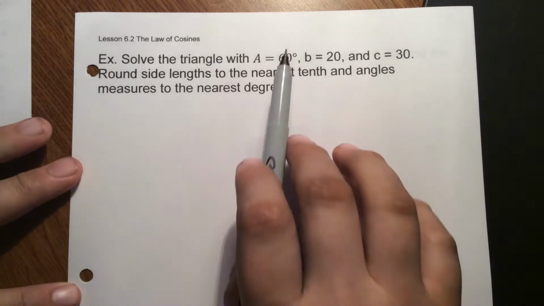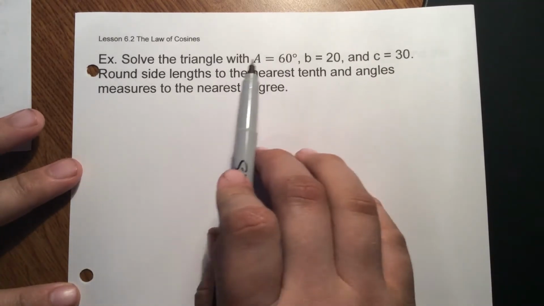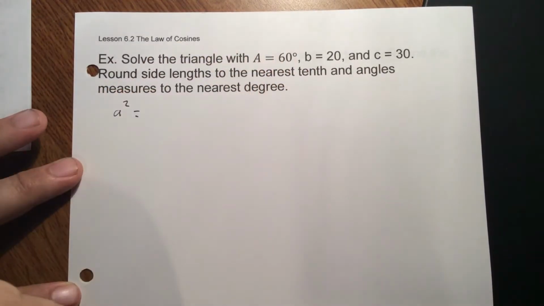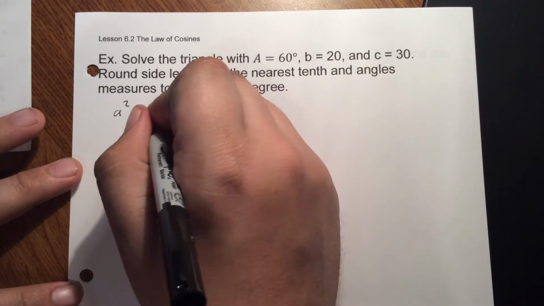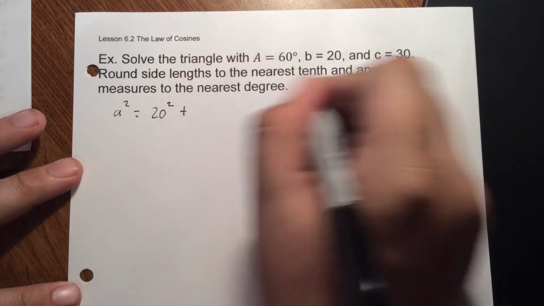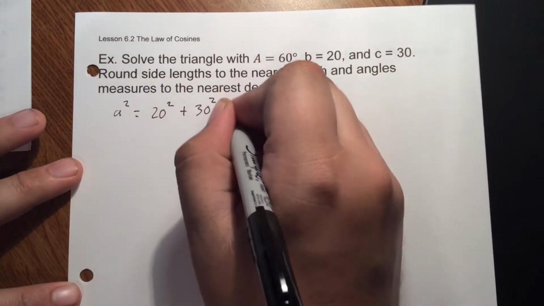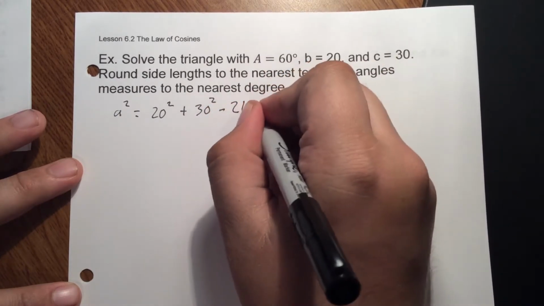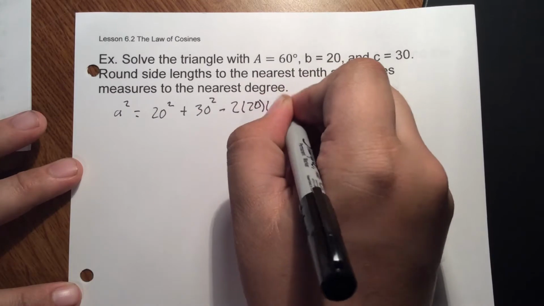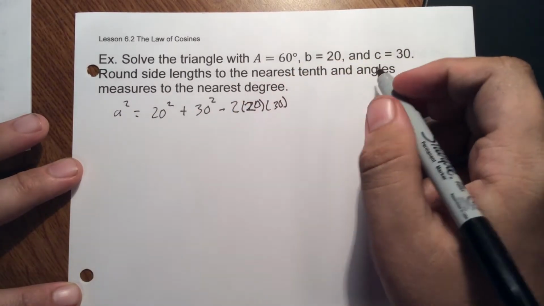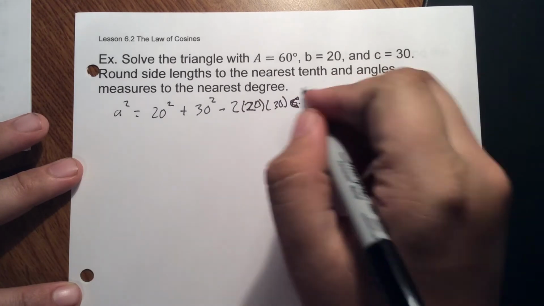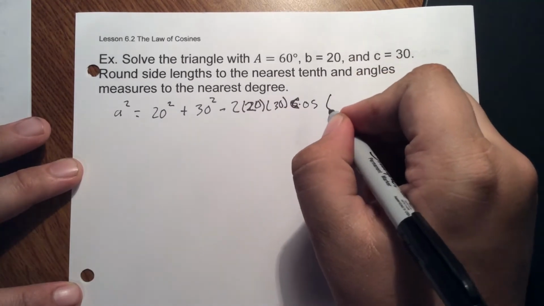So we're going to look for side A first because we have angle A. So we would set this up: a squared equals b squared, so 20 squared, plus c squared, so 30 squared, minus 2bc, so minus 2 times 20 times 30, cosine of 60.